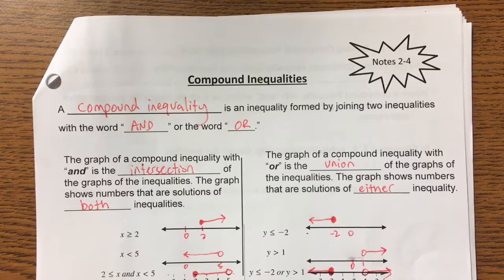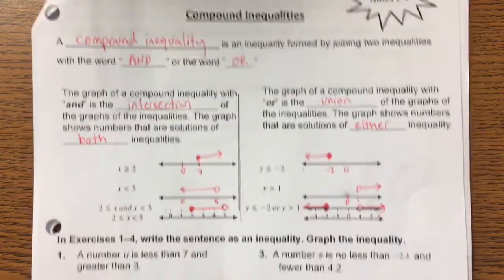So part of what we're going to do is interpret these phrases and write them as compound inequalities. We're also going to graph them, and then we'll get into how to solve them. That's pretty much the overall idea for today. So let's look at a couple of these examples.